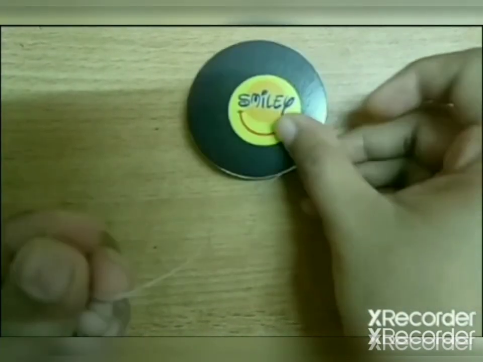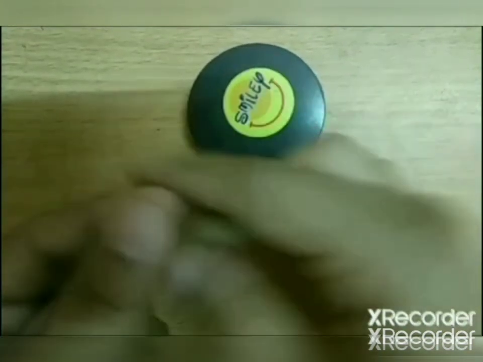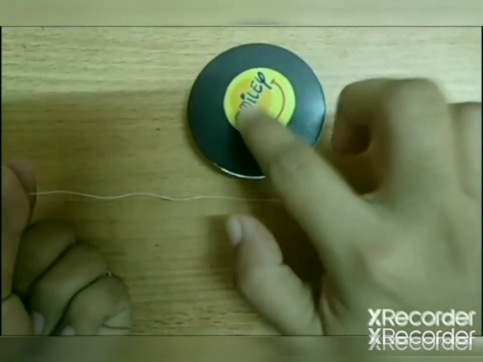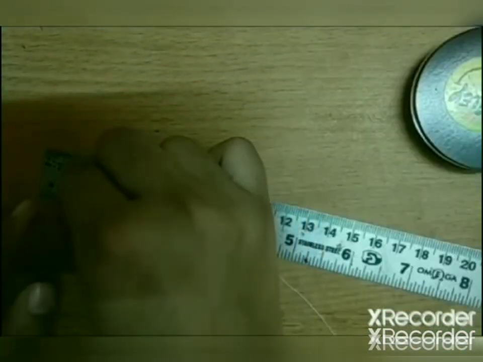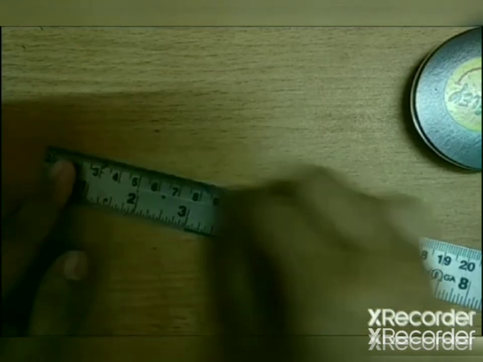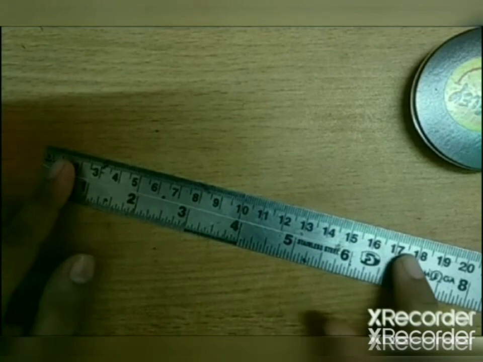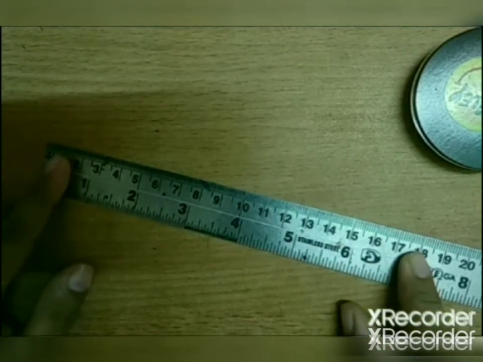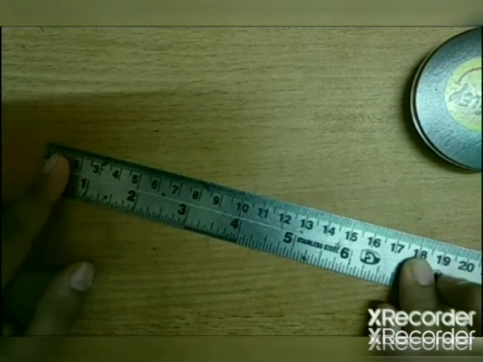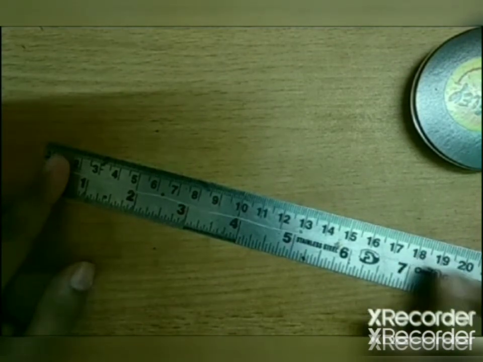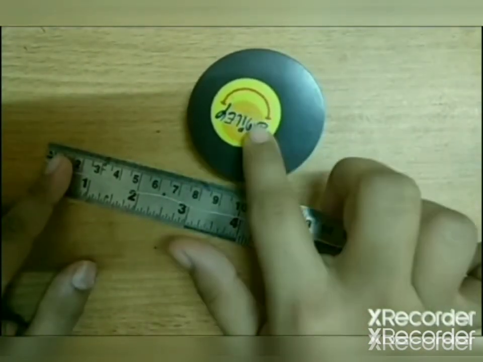Now I will take out this thread. Now I will measure the length of this thread to find out perimeter of this smiley. This is a centimeter scale. I will keep one end on 0 and will see another end of thread is going up to which number. Another end is touching the number 19 centimeter. So length of this thread is 19 centimeter and perimeter of this smiley is 19 centimeter.